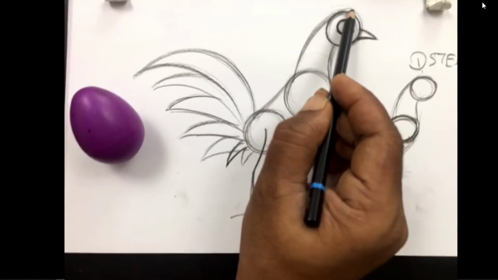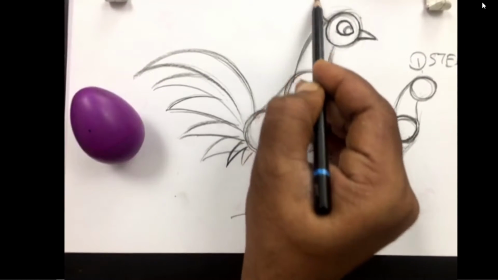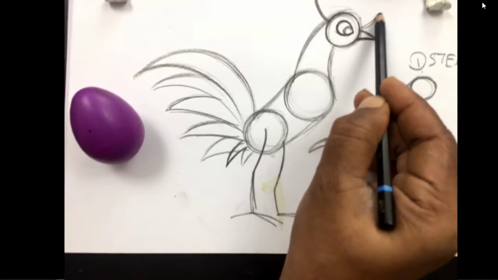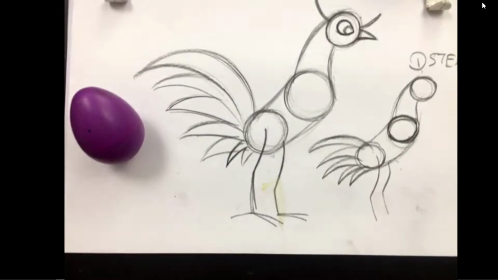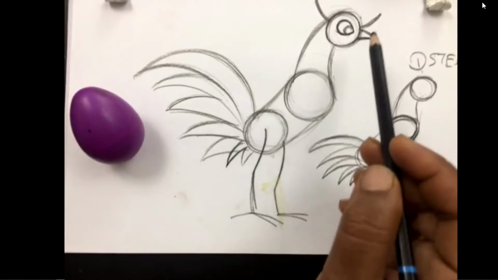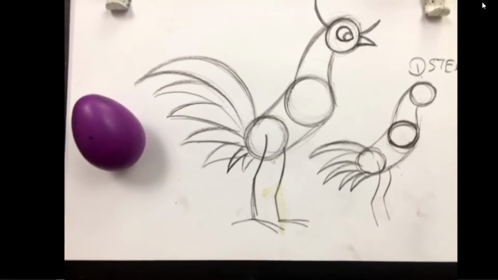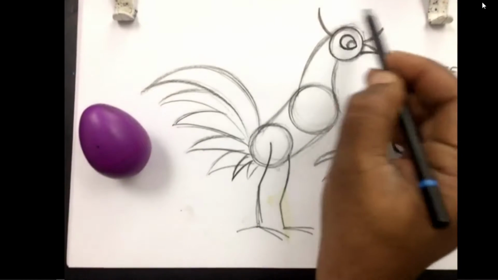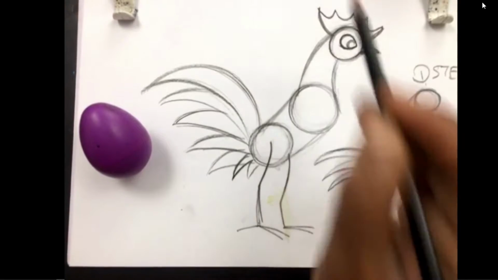Here I just make it like this. See, make 1 curve line, and here 1 curve line. Just make 2 curve lines like this, okay. And after the curve lines, we just make one thing. You just go like this. 1, 2 like this.